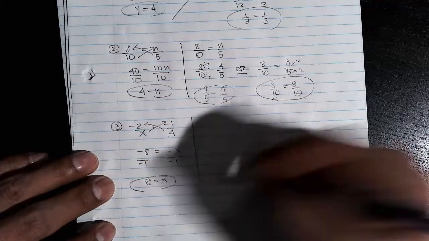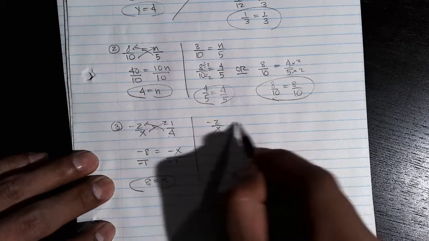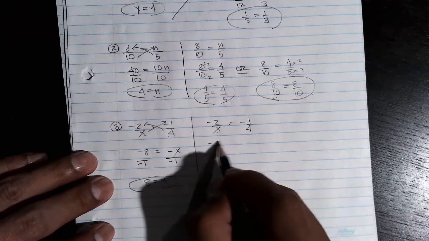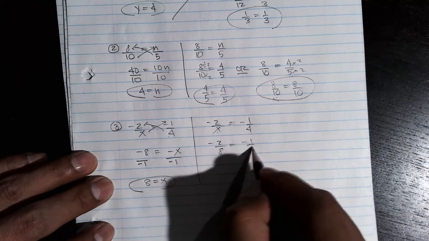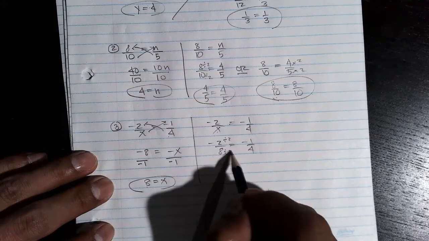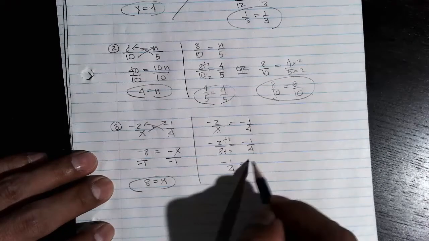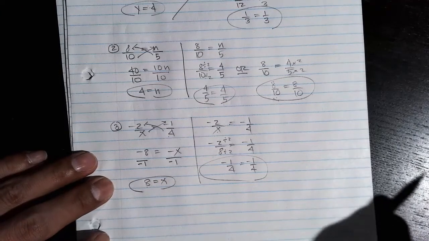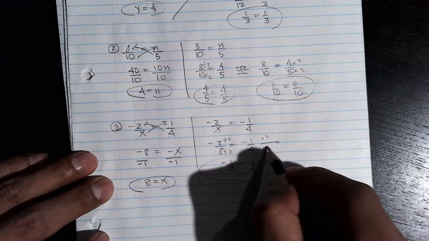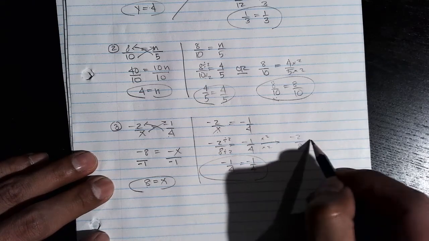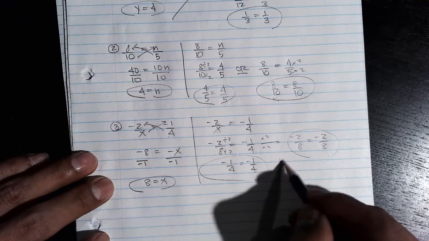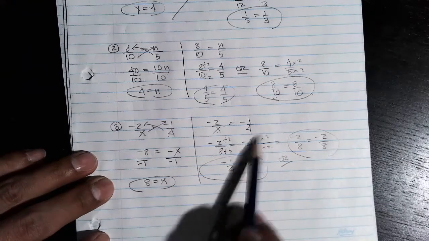Okay, now let's do the check. Negative 2 over x equals negative 1 over 4. Substitute the 8 for x. Negative 2 over 8 equals negative 1 over 4. And so for this one, I would just divide top and bottom by 2. And that again, negative a quarter equals negative a quarter. Alternatively, if you really wanted to, you could have multiplied top and bottom here by 2, and you could have gotten negative 2 over 8 equals negative 2 over 8. I would have accepted either one, as long as you show me this step.